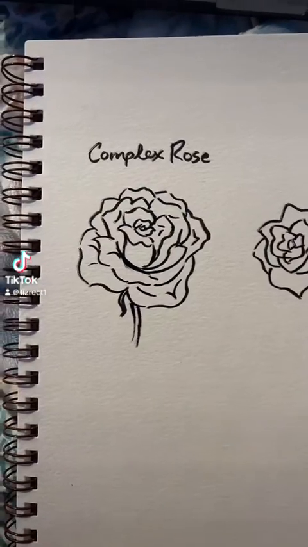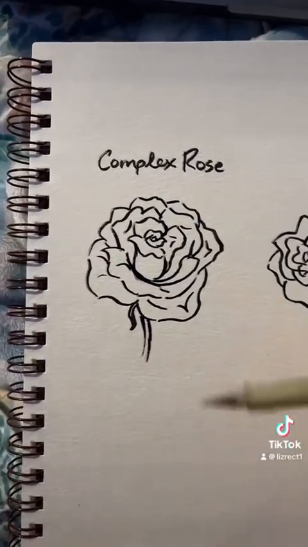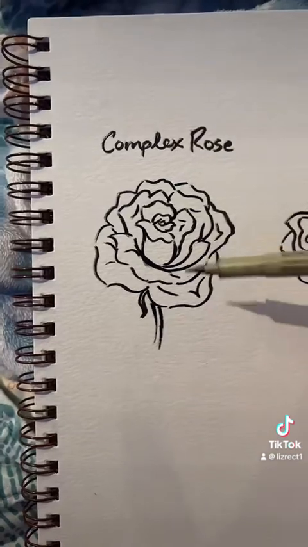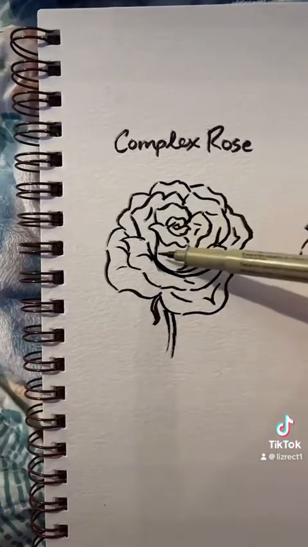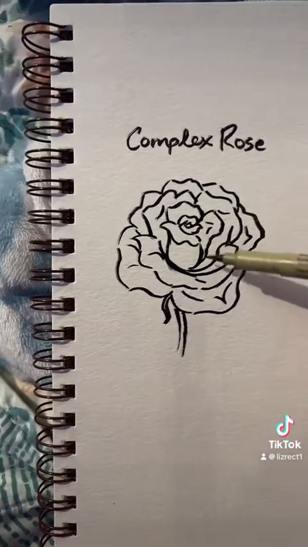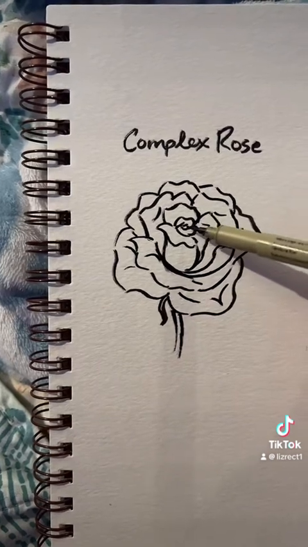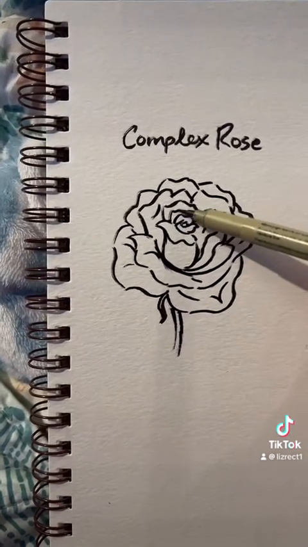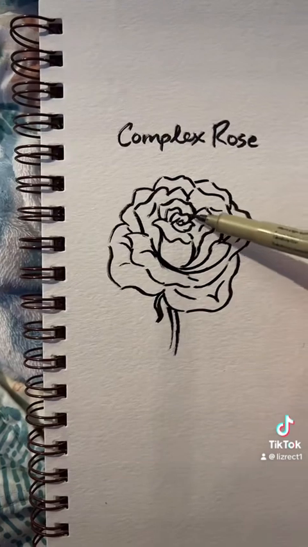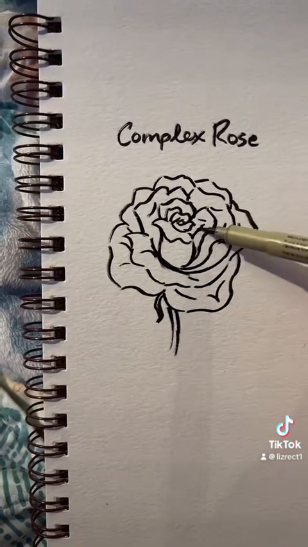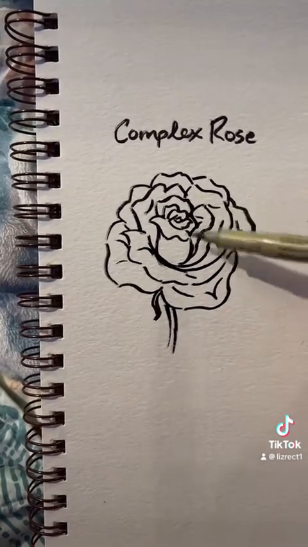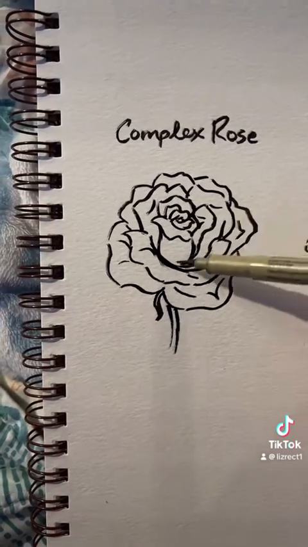Okay, so in one of my other videos, I covered how to draw a more complex rose. This is an example. We start off with this cup shape in the middle. We add the smaller petals in the interior. You can add even smaller petals around it. We just want to create this idea that there's a lot of petals tightly packed in the middle.